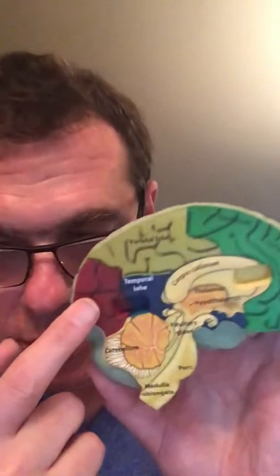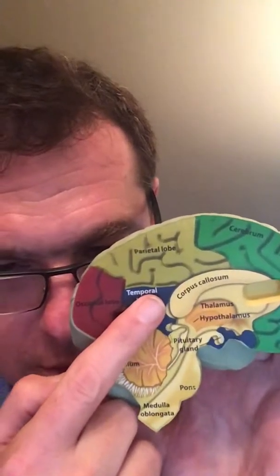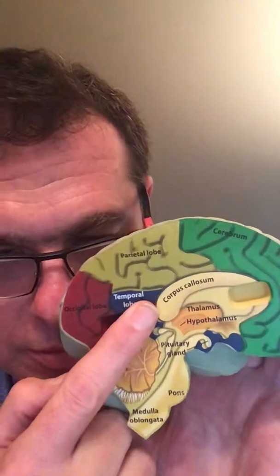Then the information splits up into the dorsal stream and the ventral stream. The dorsal stream travels from the occipital lobe to the parietal lobe, and the ventral stream travels from the occipital lobe to this blue part, the temporal lobe.